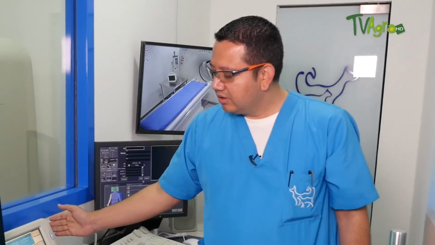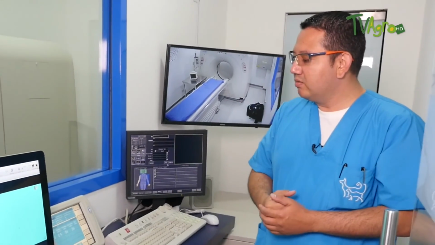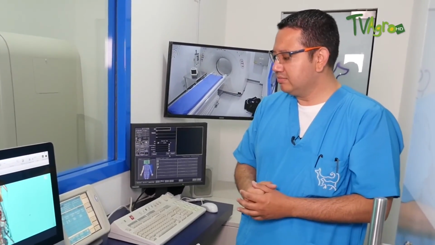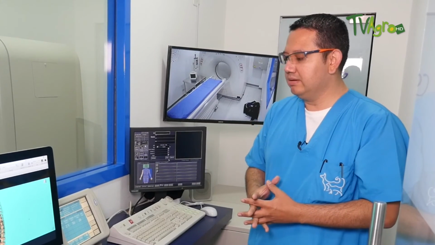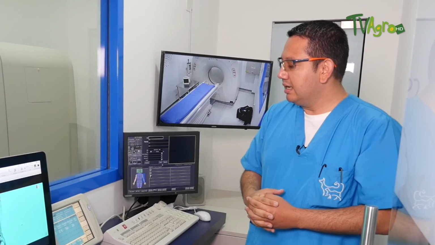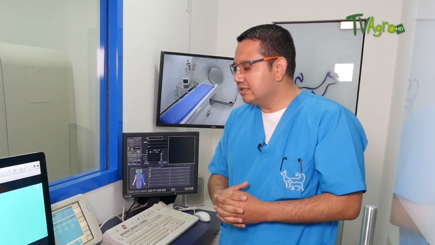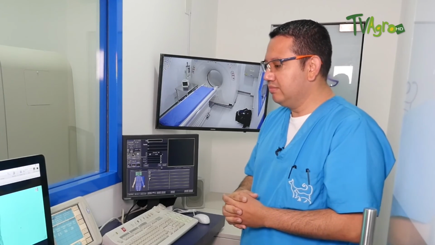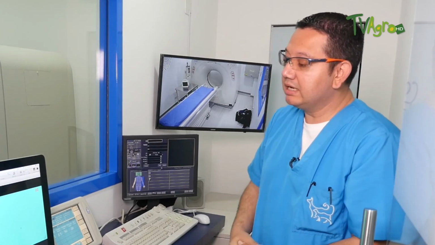We also have the monitor of the contrast medium injector, where we set the volume and the flow with which we inject the contrast medium. This depends on the weight of the patient and also on which vein we have and which catheter we are using, to know how much contrast and how much flow we will use.